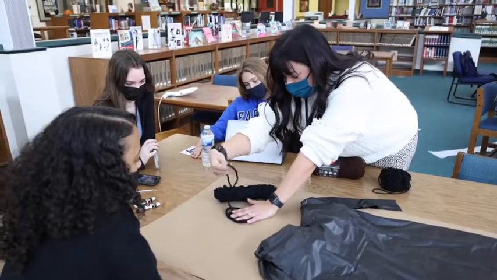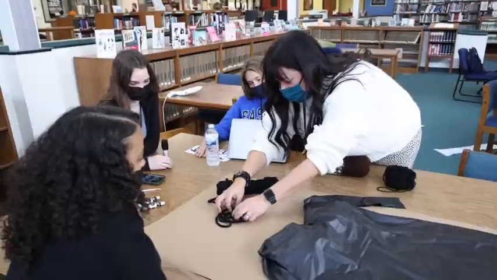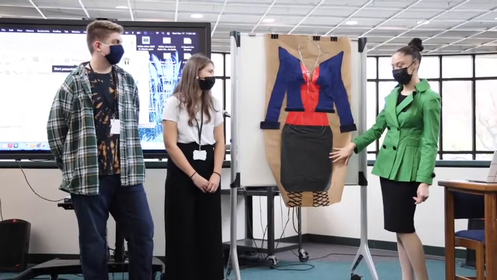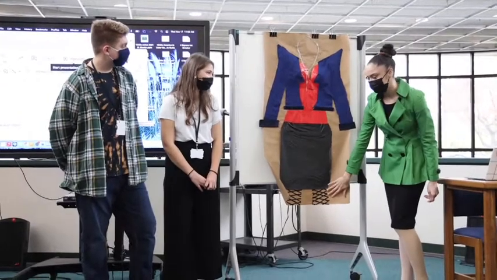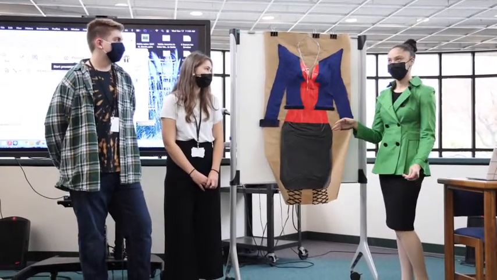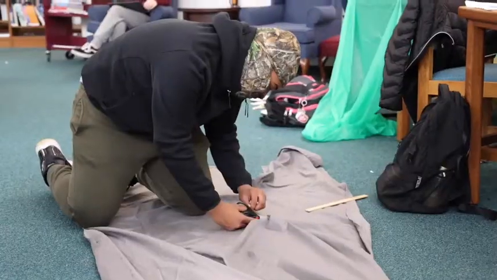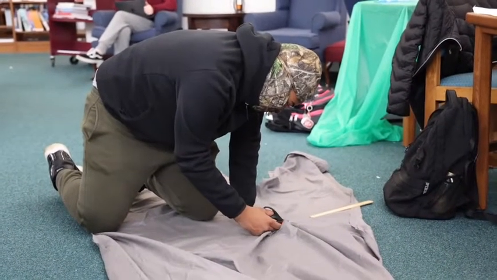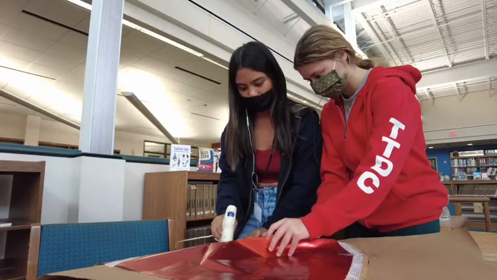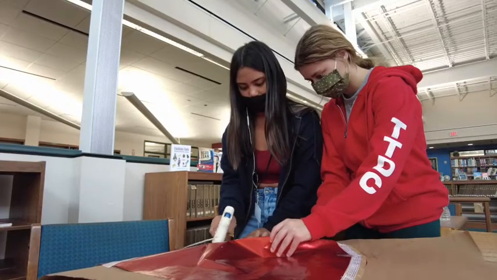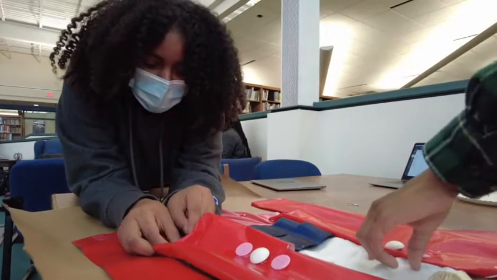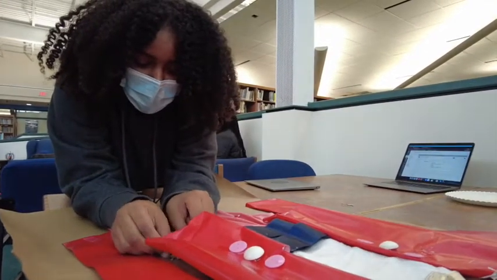I teach history through art, which is a history elective. Dr. Ross teaches fashion and interior design. So we're working on a joint project because her class was doing a history, a social art project, and we were doing a fashion project where we were going to actually start creating some fashion designs. So it kind of melded really well together because they were doing a history project where they had to research the impact of fashion on history.